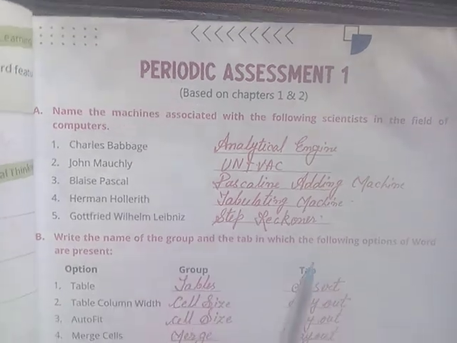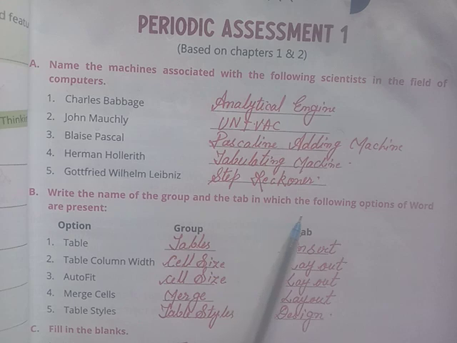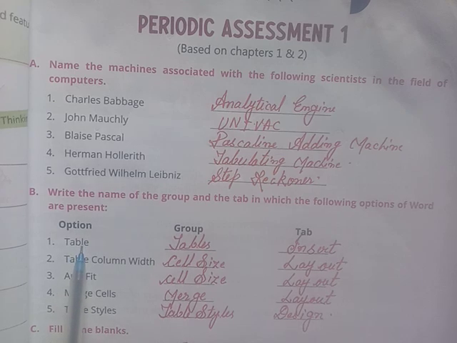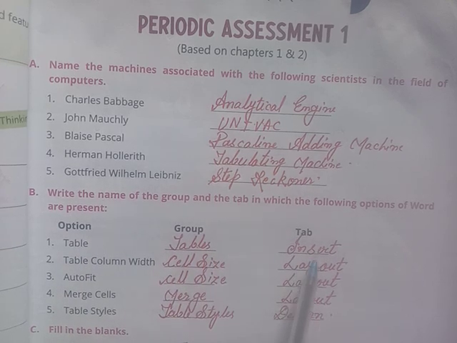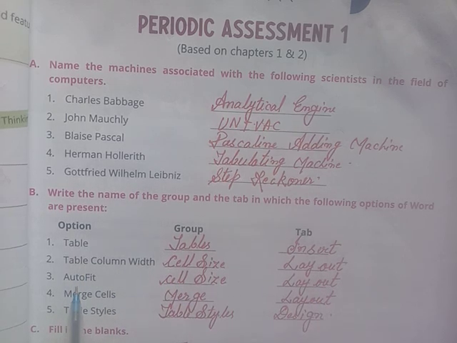B. Write the name of the group and the tab in which the following options of Word are present. Option: group, tab. Table: group Tables, tab Insert. Table columns width: cell size, Layout. Autofit: cell size, Layout. Merge cells: merge, Layout. Table styles: Design.